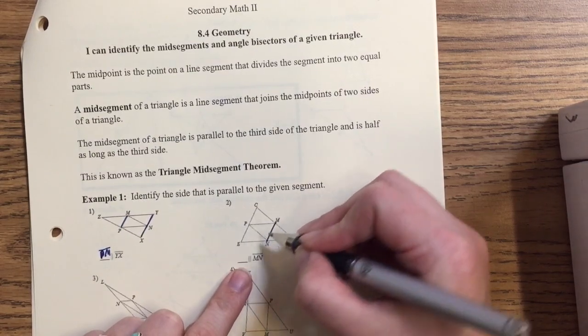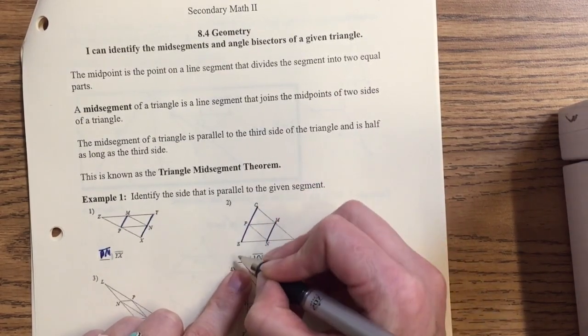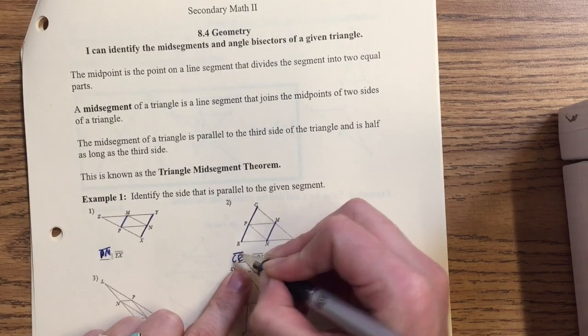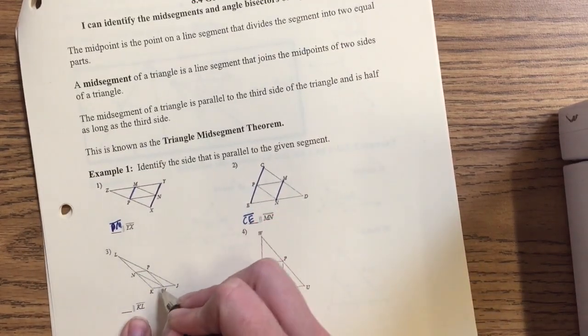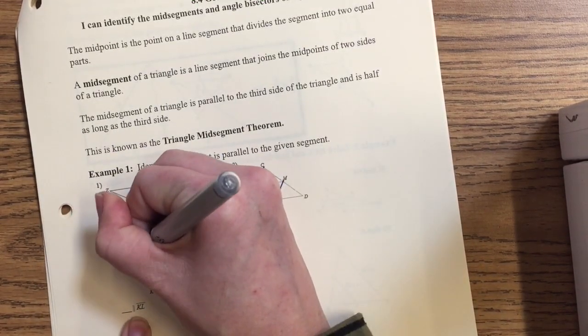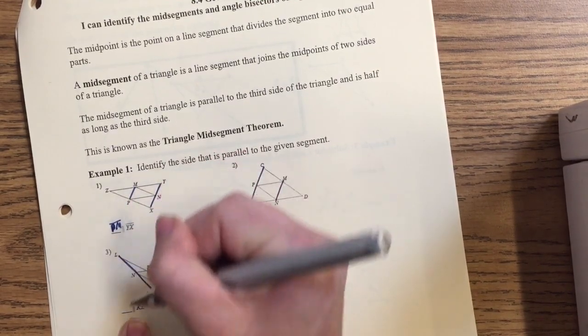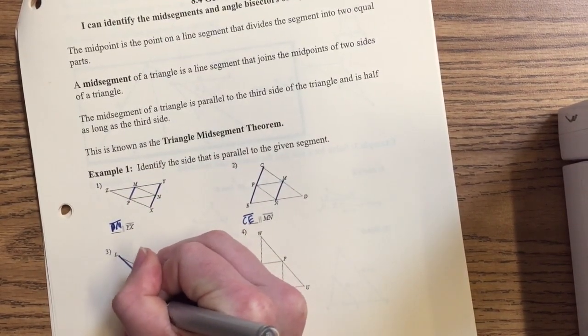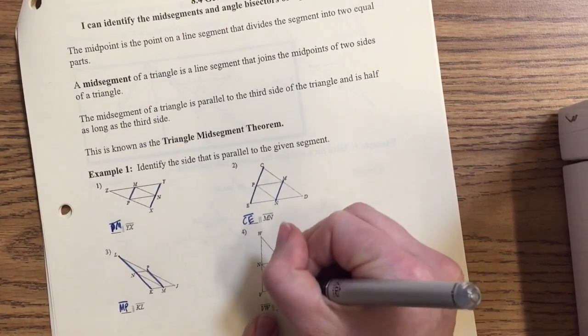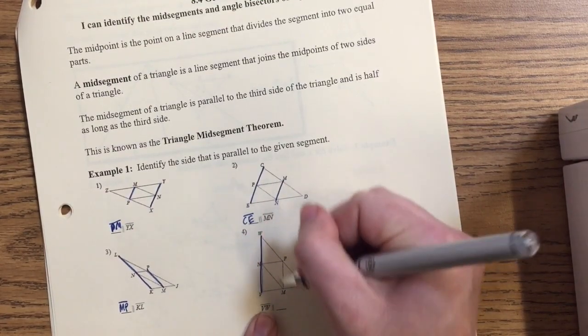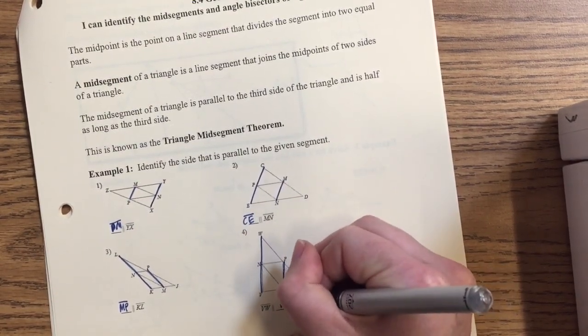M to N. Parallel would be C to E. KL. Parallel to it would be M to P. V to W. Parallel would be MP.